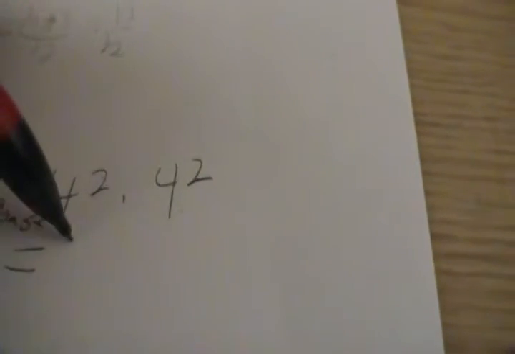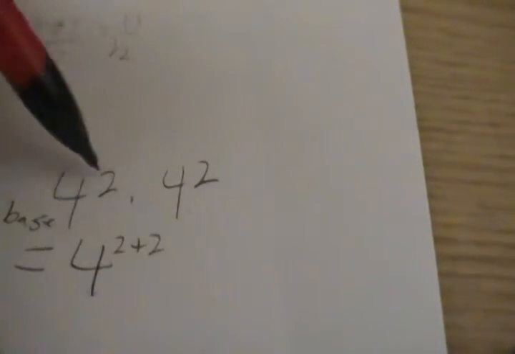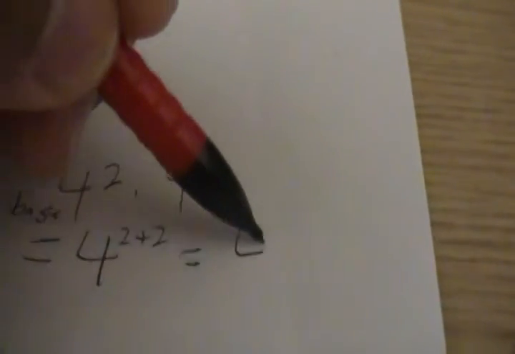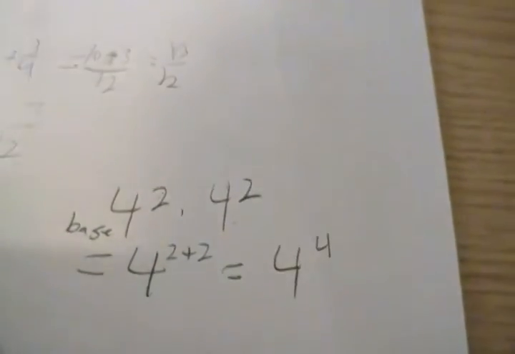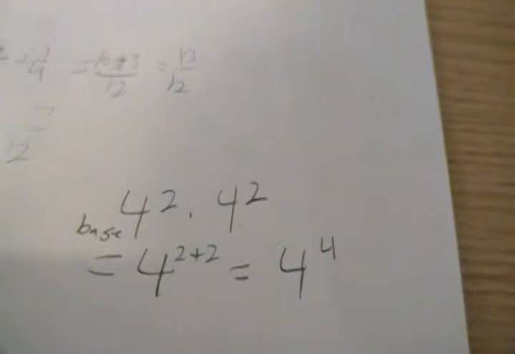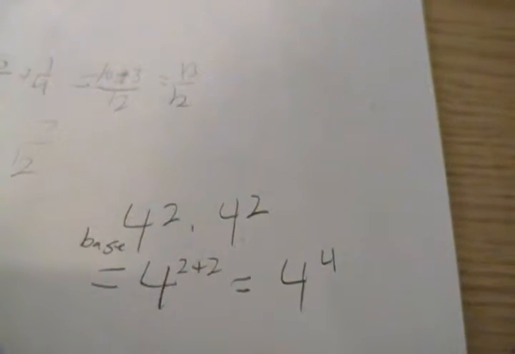Now when you're multiplying two exponents, what you do is you add the exponents together. So it becomes 4 to the 2 plus 2 power, right? So that equals 4 to the 4th power. Alright, let's try a couple of others.